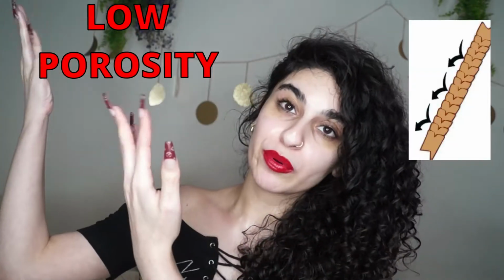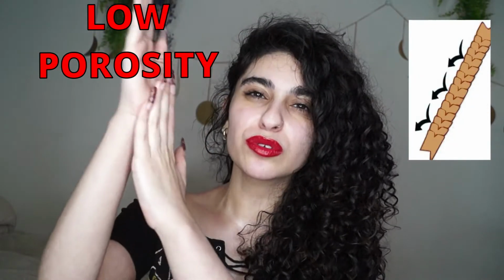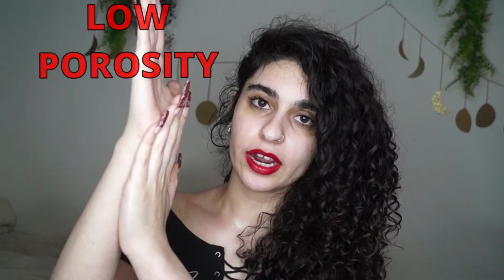Last, low porosity. So low porosity is where the cuticle lays super flat onto your hair. If you have low porosity, your hair probably takes a long time to get fully saturated in the shower, and it doesn't look like it's soaking wet probably. It probably still almost looks like your hair is a little dry, but it's not. It just is such a tight cuticle that moisture has such a hard time penetrating into your hair that even though it's wet, it just rolls off. If you find that you spray your hair, especially when there's no product on it, and you get these beads of water, that's a really big sign that you have low porosity.